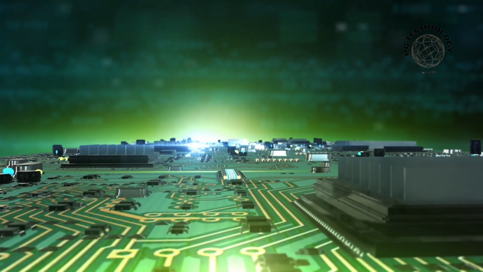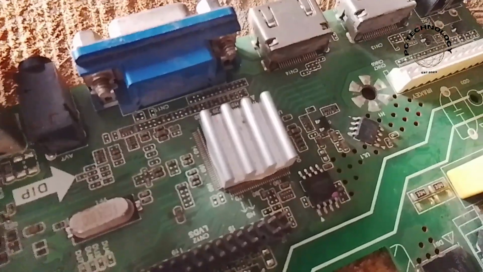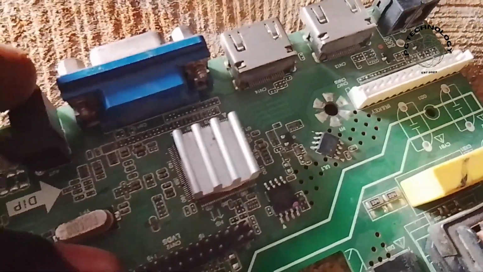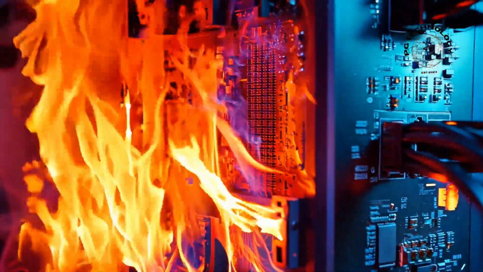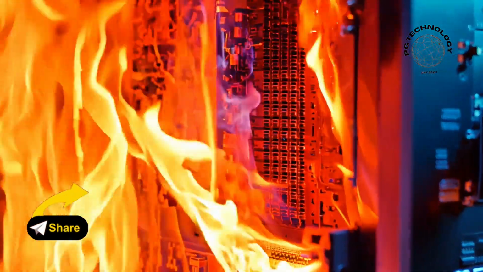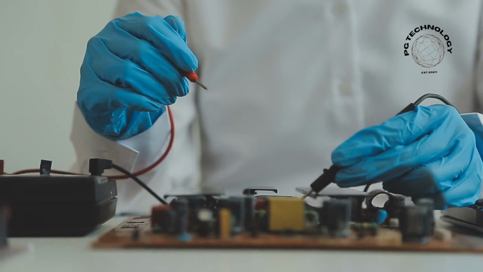Any IC that has a short circuit is also a common fault. And any IC that is burnt will show that this IC is burnt already. That is also a common fault. All these four things I just mentioned make the devices not work.